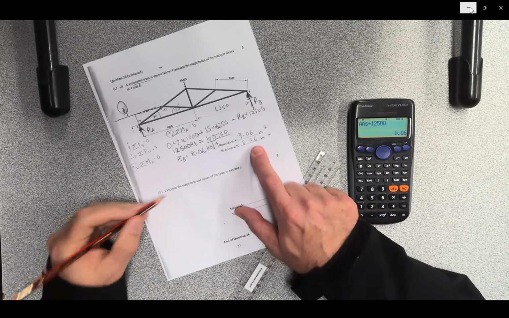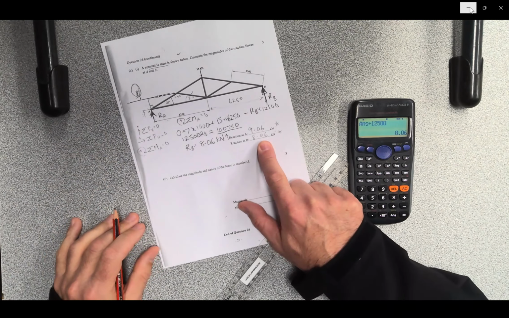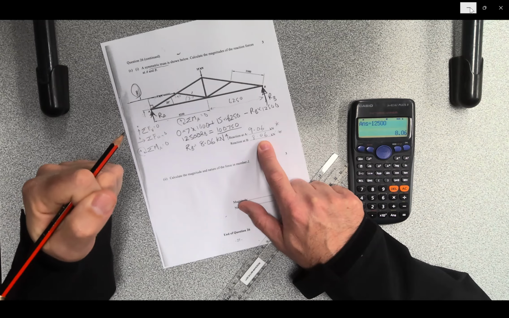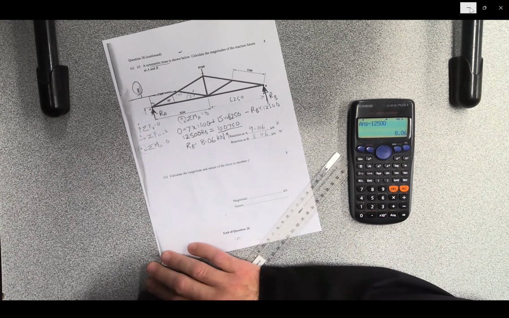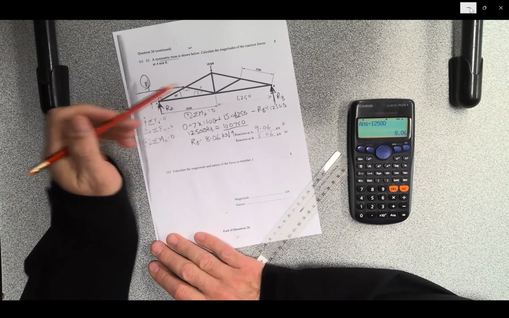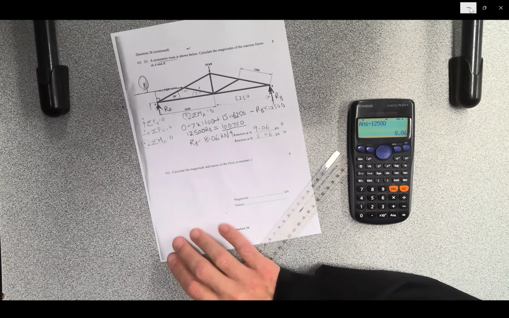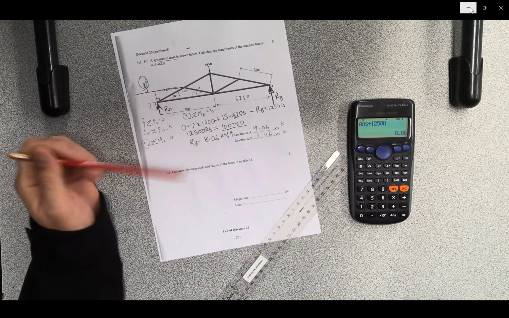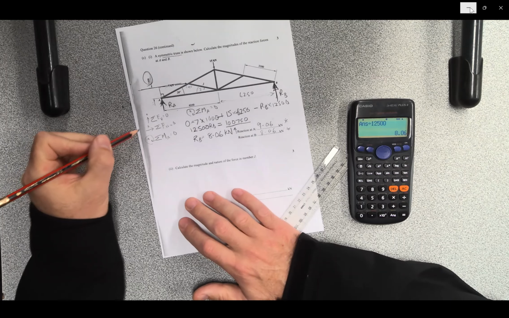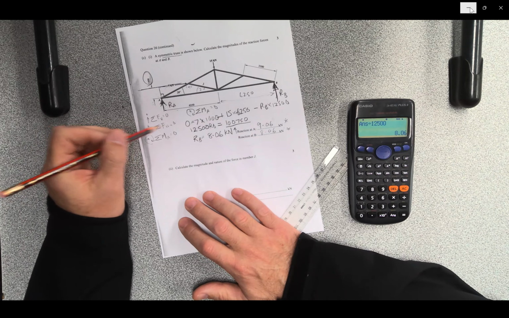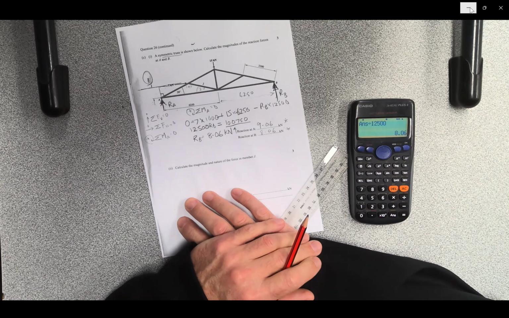And that agrees with our answer here, 8.06 kilonewtons. Yay, we got that one right. Okay, so now we need to calculate our reaction at A. Now, normally if you take moments, the next thing you're going to use is this idea of sum of forces, vertical and horizontal, to calculate what is going on.